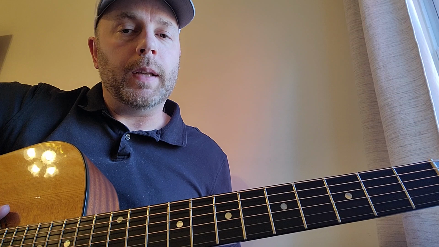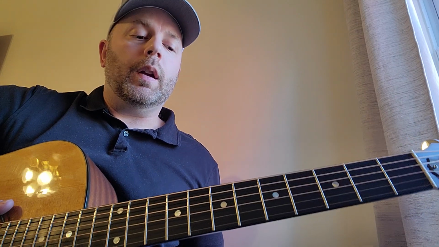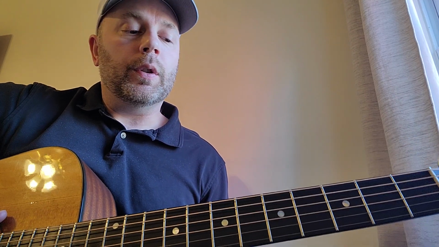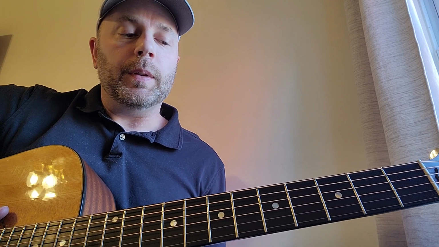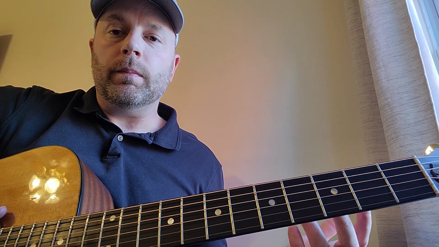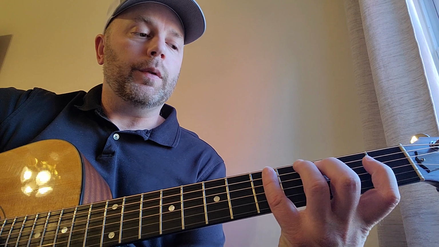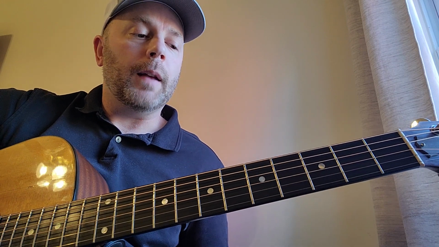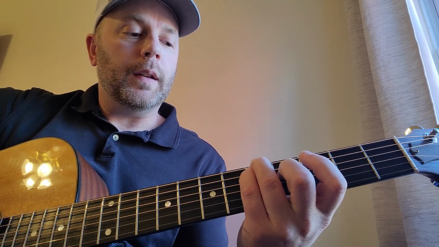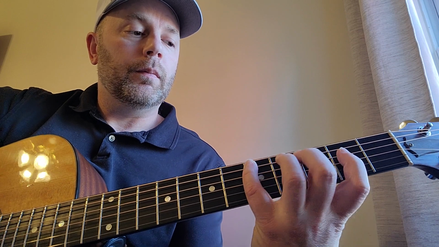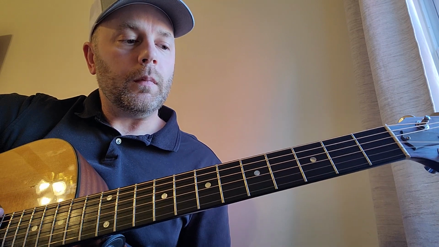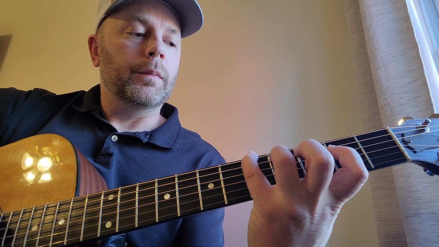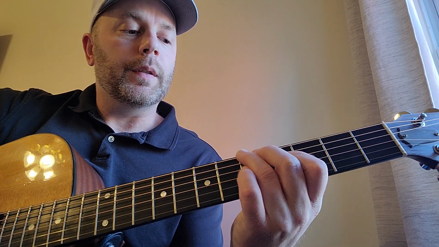That's how it maps out. So then what you can do is learn that from every string set. And of course, you can also just do your triads. They don't have to be spread triads. It'll be the same rule. You just have to learn where those positions are for the sake of learning your different voicings.